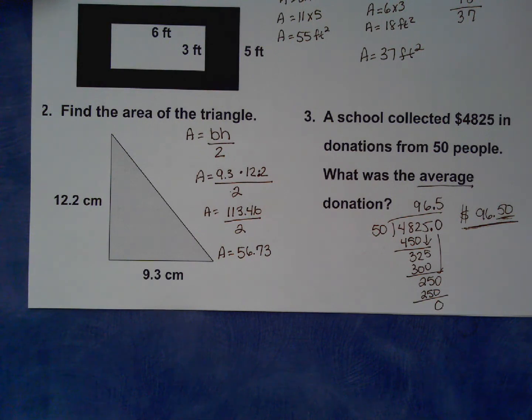Alrighty, guys, that is your warm-up for week 21. We are already a third of the way through the third marking period. Wow, that went fast, didn't it? All right, get to work, and hopefully you get 100 on Friday's warm-up.